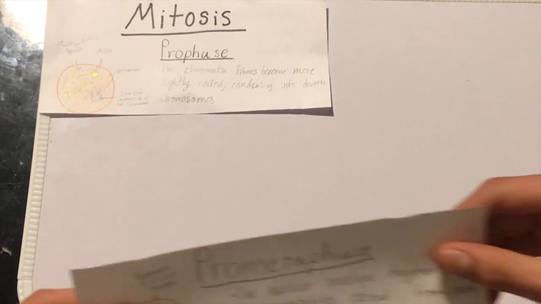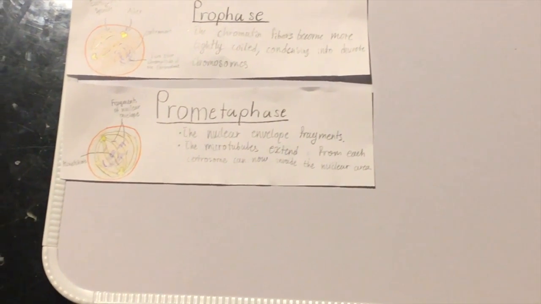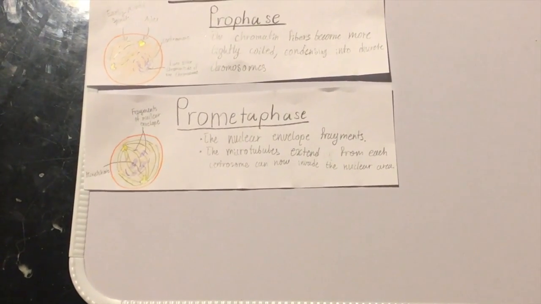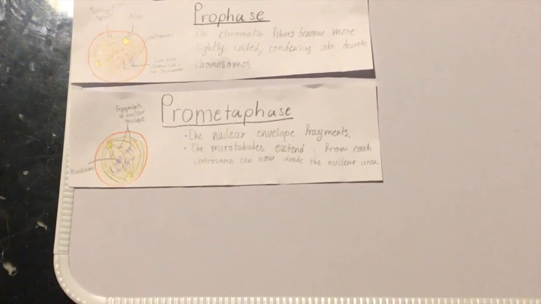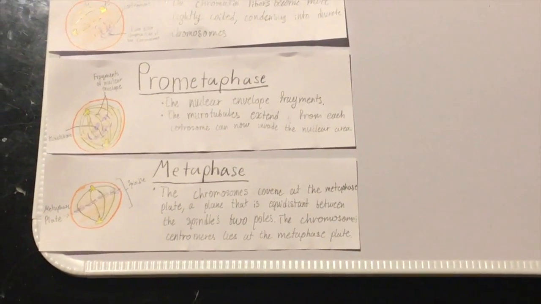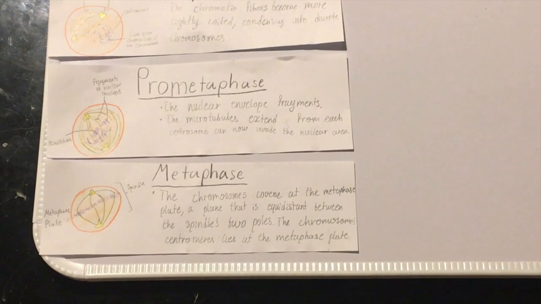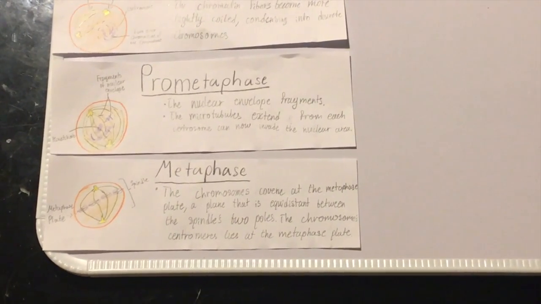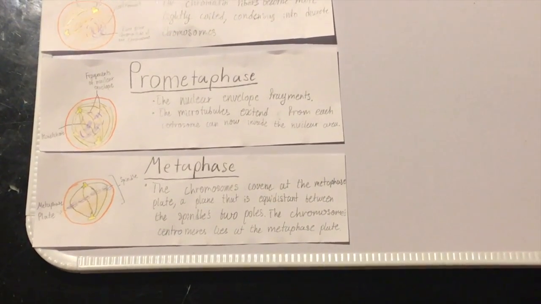The second phase is prometaphase, where the nuclear envelope fragments and the microtubules extend from each centrosome and can now invade the nuclear area. Then comes metaphase, where the chromosomes convene at the metaphase plate, a plane that is equidistant between the spindle's 2 poles. The chromosomes' centromeres lie at the metaphase plate.